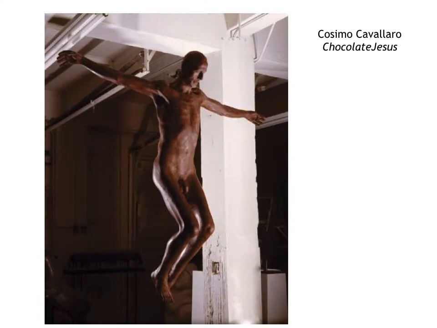This is a work by artist Cosimo Cavallaro, probably 5 or 6 years old at this point. Another depiction of a crucified Christ that also deals with symbolism and materiality in some pretty compelling ways. What you're looking at here is a full-size mold of an adult male, probably about Christ's age when he was crucified. And the artist Cavallaro made a mold of the individual and then made a piece entirely out of chocolate. So everything that you're looking at here really is chocolate, probably 150 pounds, I'm guessing. And it's suspended up in an exhibition space.